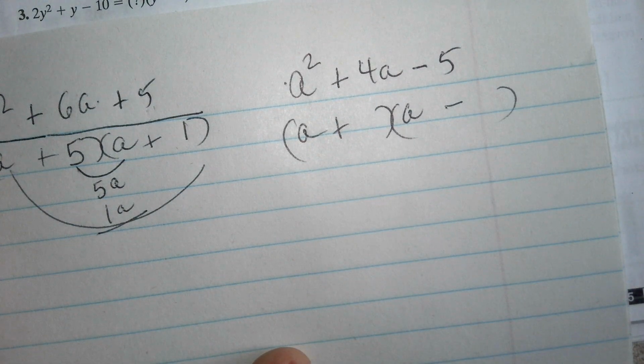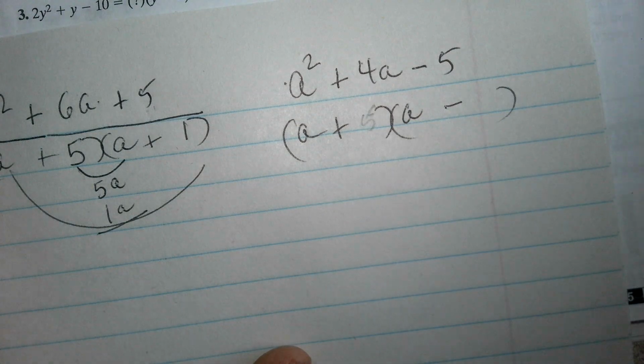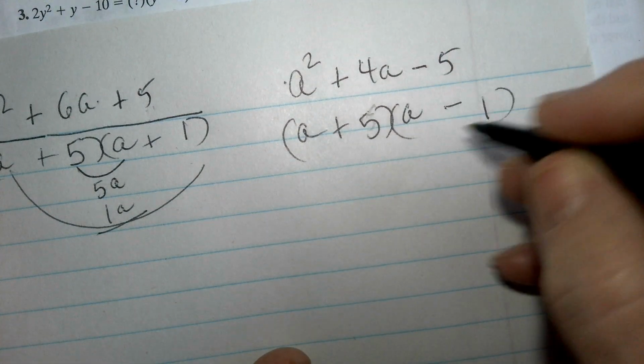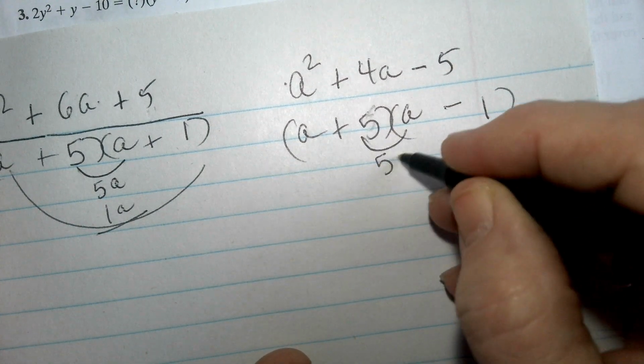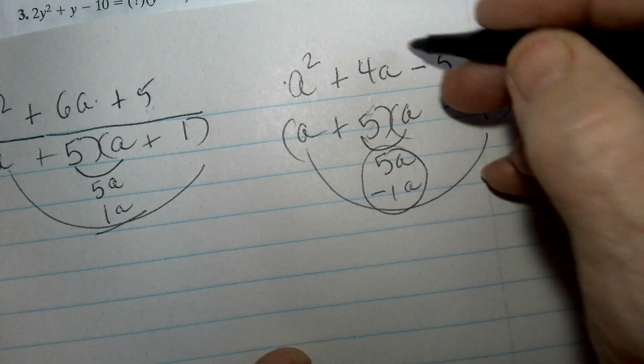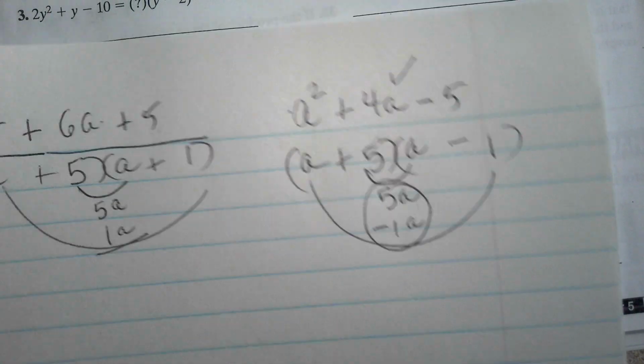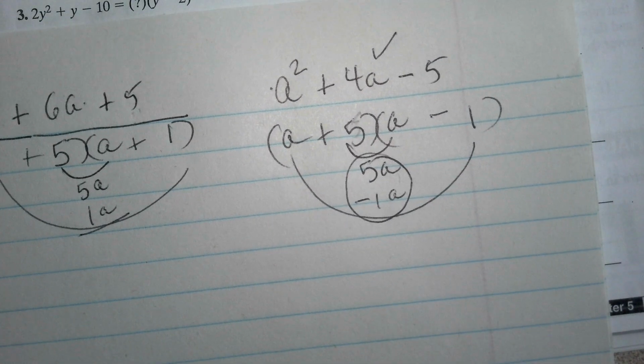Well, if I put a 5 and a 1, so again, positive 5a and negative 1a sums to that. It's something new in 8th grade, but you have to have it. It's part of the curriculum.